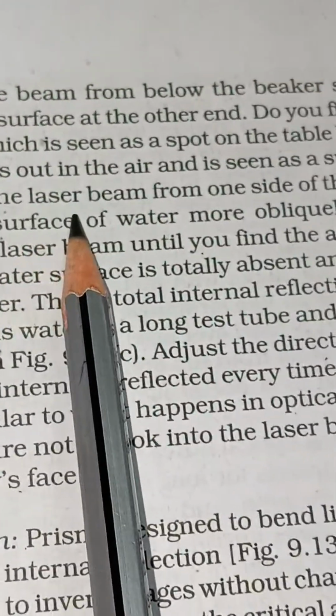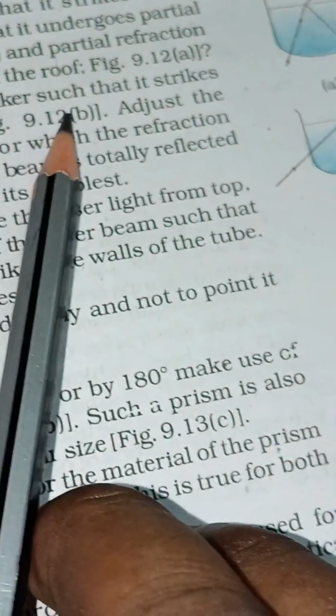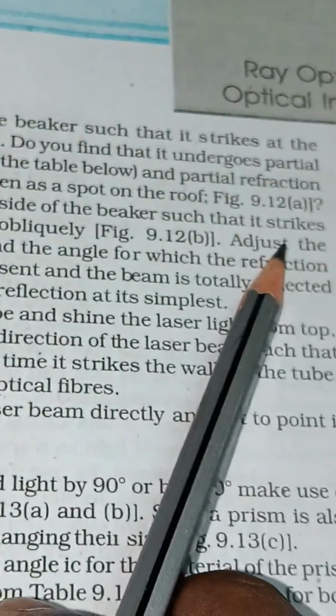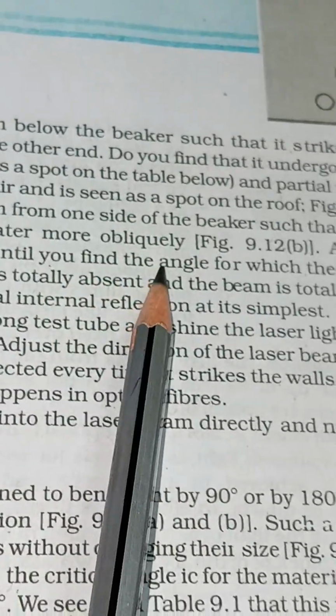Now direct the laser beam from one side of the beaker such that it strikes the upper surface of the water more obliquely.